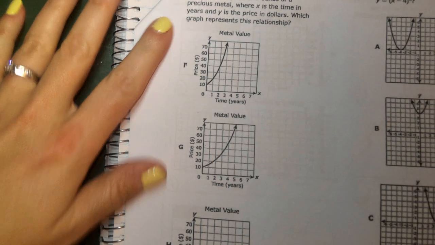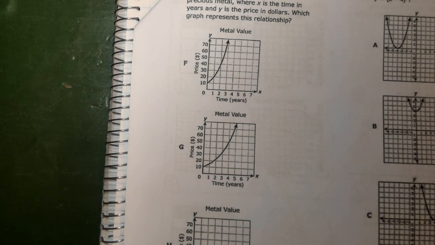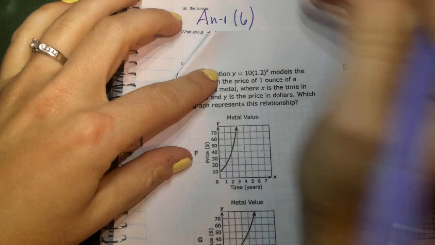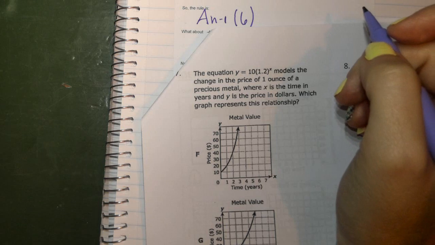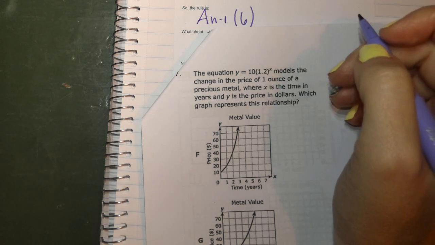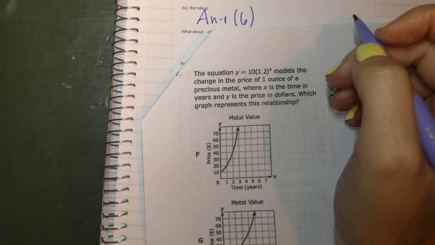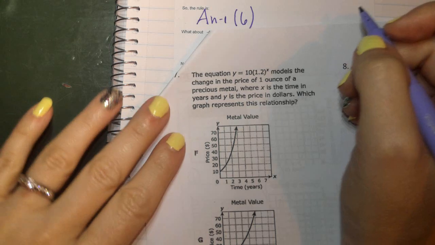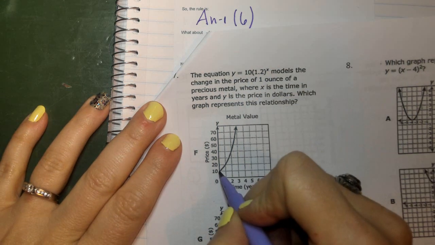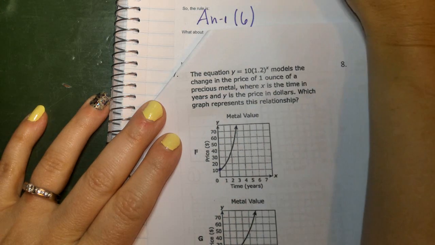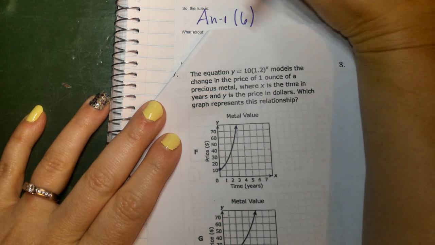Okay, page I. The equation y equals 10 times 1.2 to the x, so we're back in exponential notation, models the change in the price of 1 ounce of precious metal, where x is the time in years and y is the price in dollars. Which graph represents this relationship? 10 is going to be where the graph starts. They all start at 10, so we can't eliminate any there.